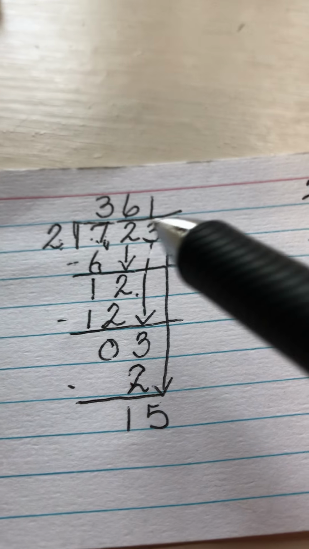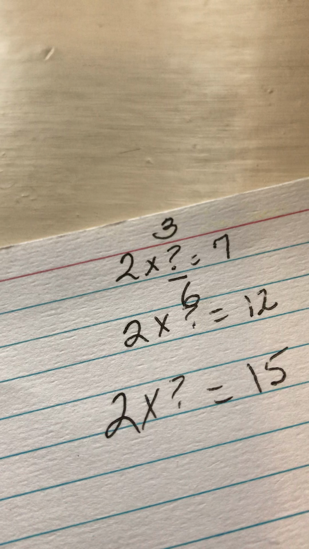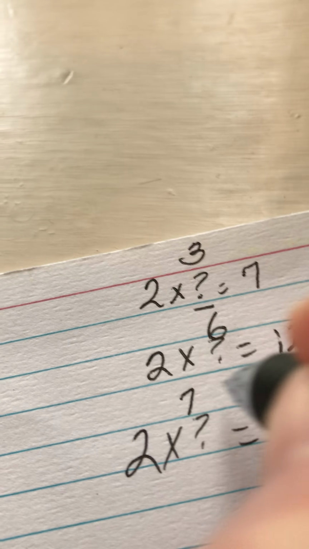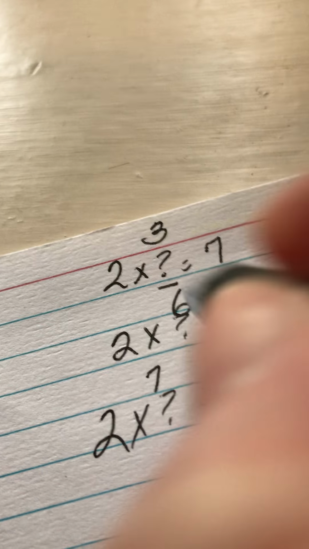Now this is our last number that we have up here to bring down. So now we're looking at how many groups of 2 we can get out of 15. In other words, 2 times what equals 15, or as close as we can get to it without going over. Now we know that 2 times 7 equals 14. 2 times 8 equals 16, but that would be over, so we're going to have to use 7.